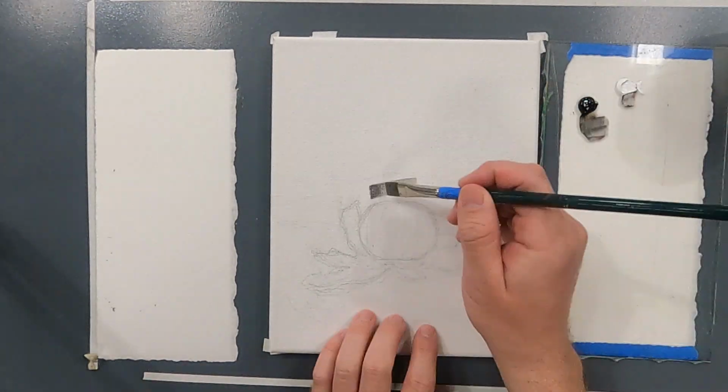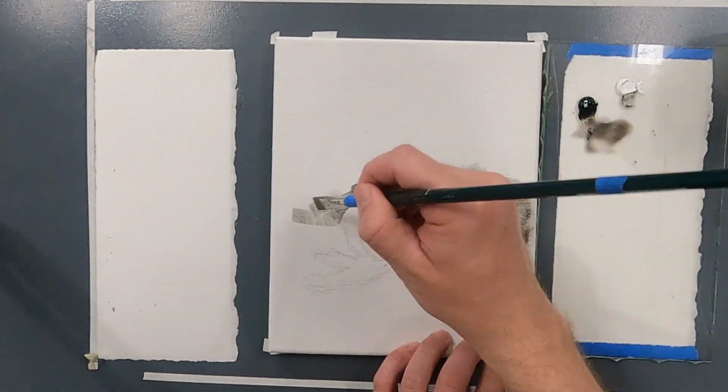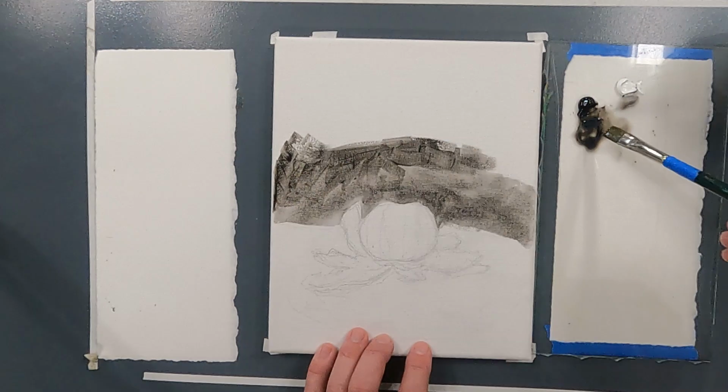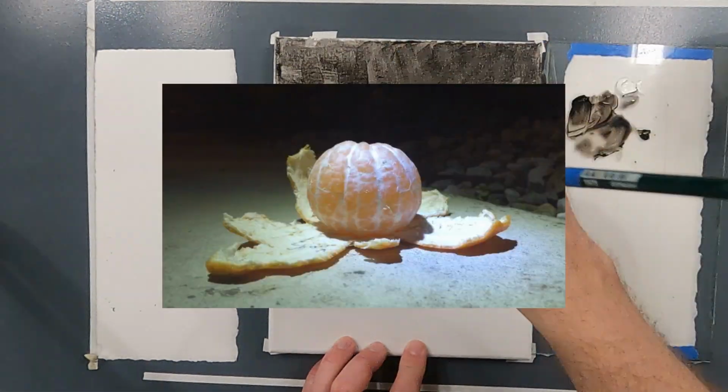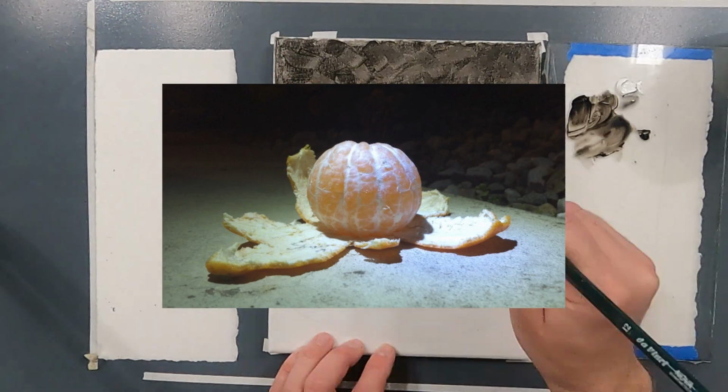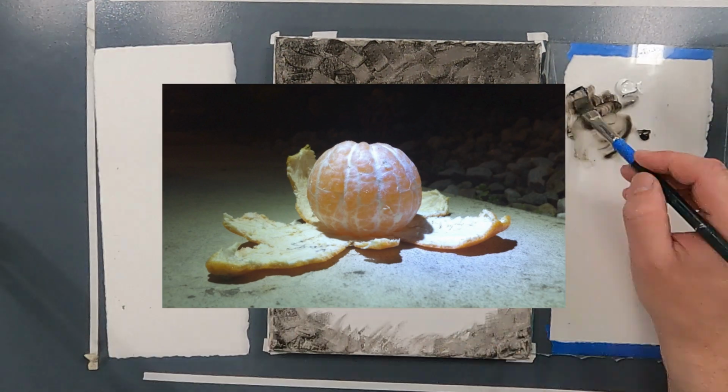For today's painting, we are creating a low-key desaturated image which uses high-key information in selective areas to create a point of emphasis. The subject matter of this painting is a peeled citrus fruit from a cell phone image that's at least 12 or 13 years old at this point.